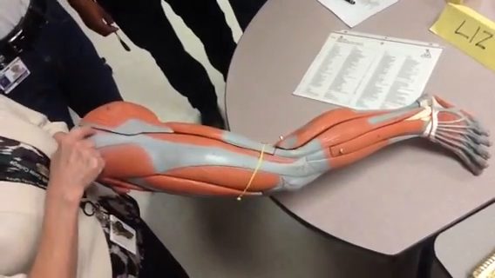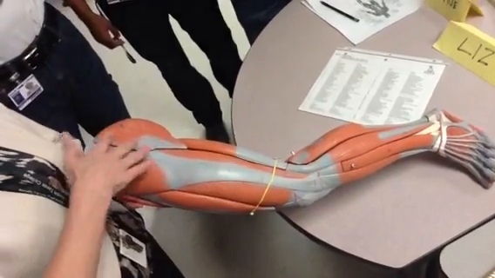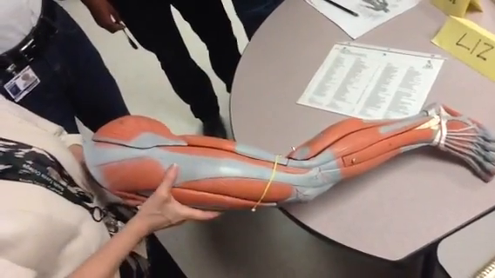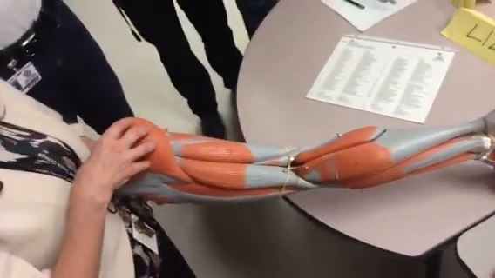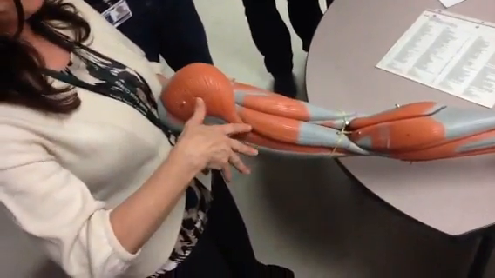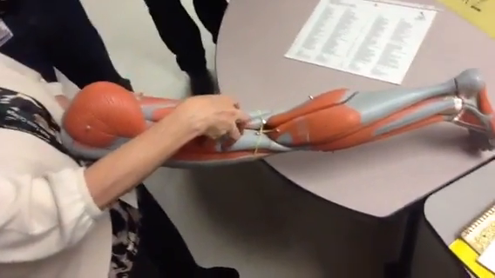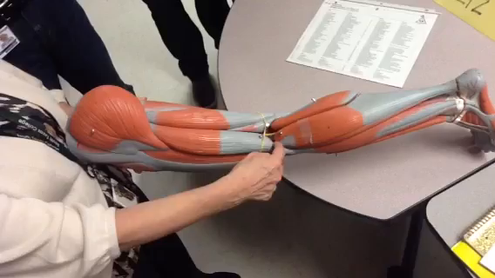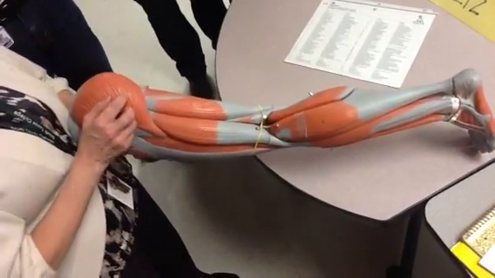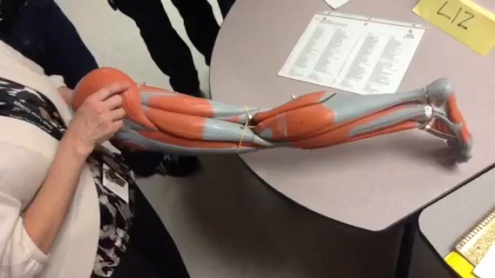The gluteus medius is the prime mover for what? Abduction. Hip abduction. It pulls the leg away from the midline. And this is the gluteus maximus that is the prime mover for hip extension. These three are prime movers for knee flexion. Okay? Shortens, brings the leg this way. We call that knee flexion.